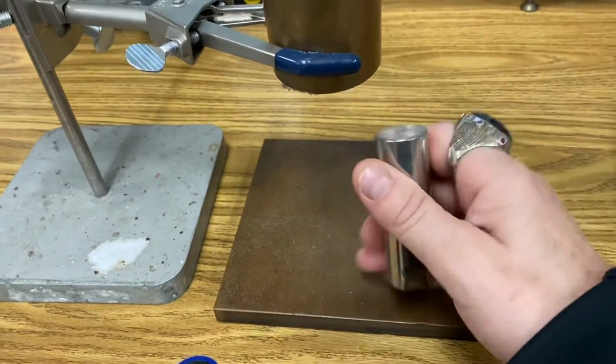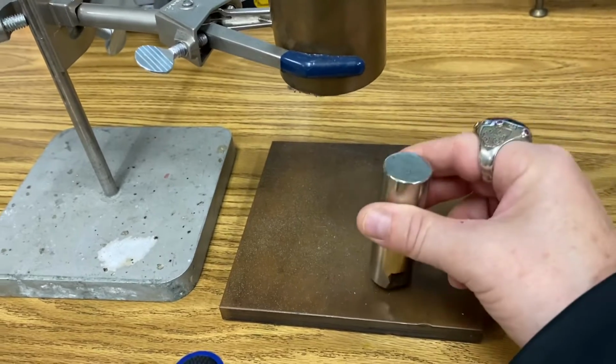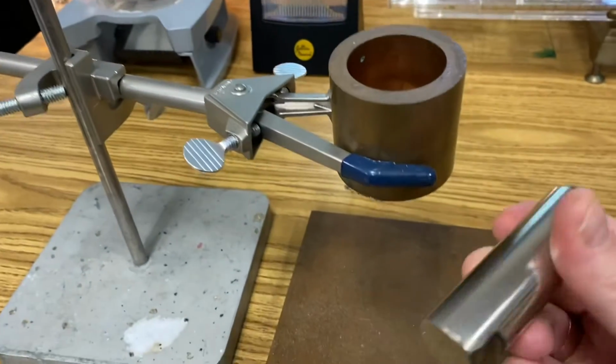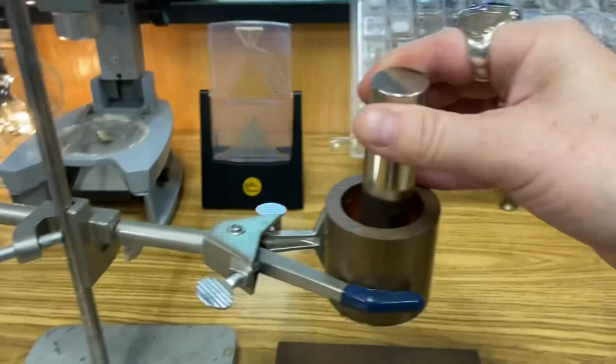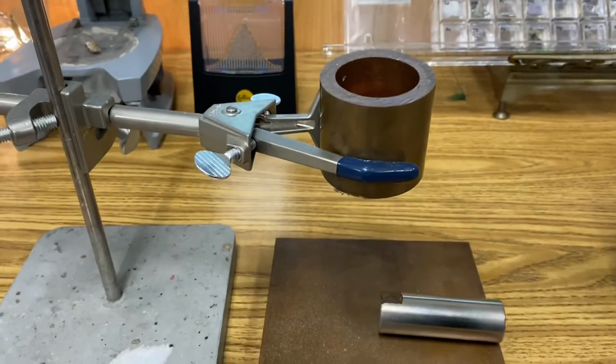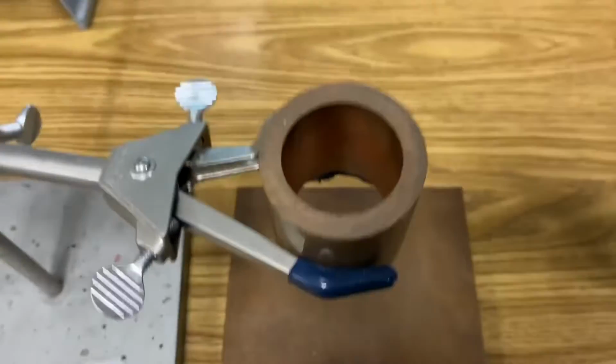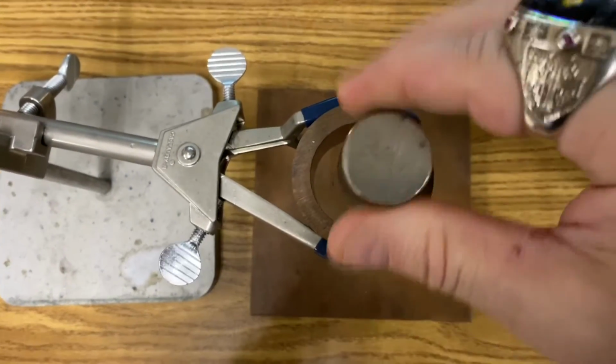So this copper plate down here, it's not attracted at all to my neodymium magnet. It repels the magnetic field. So when I drop it through here, you'll see that it actually moves very slowly. So I'll do it from above. So I'm going to drop it through. You'll see how slowly it moves.